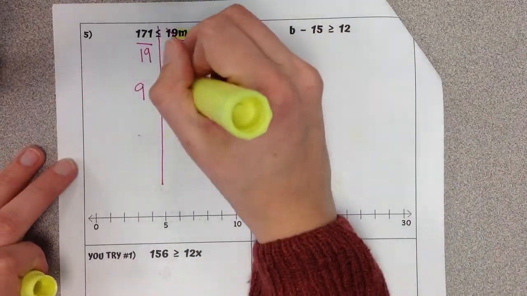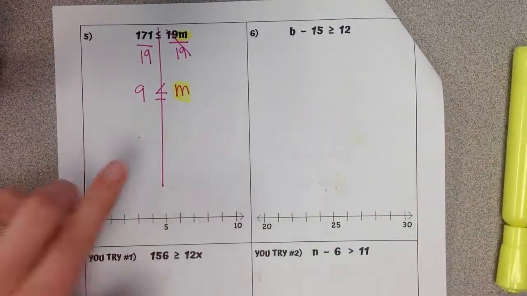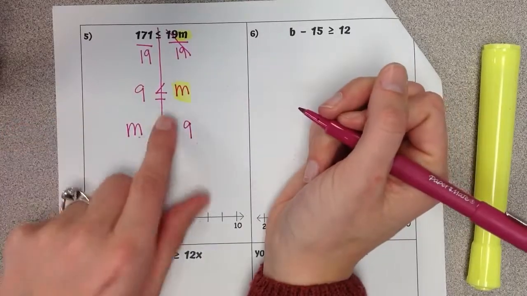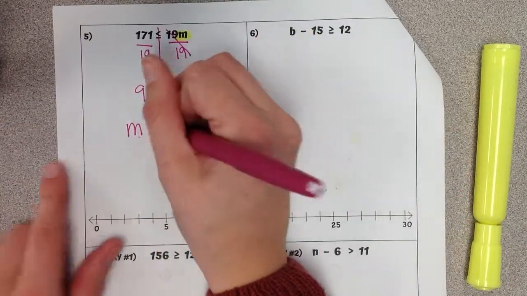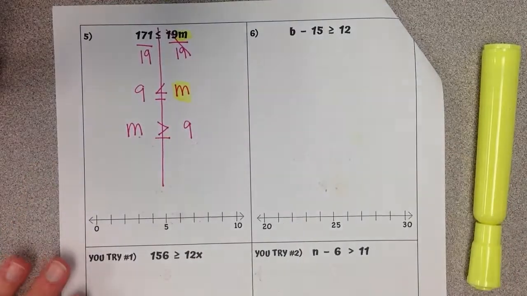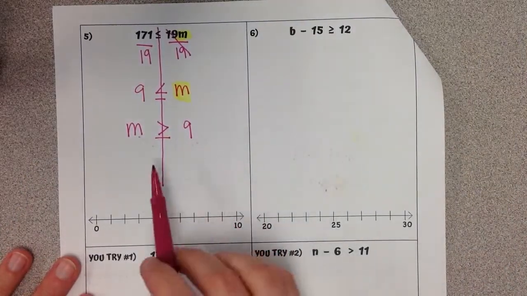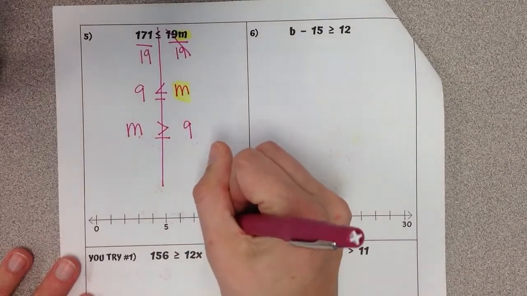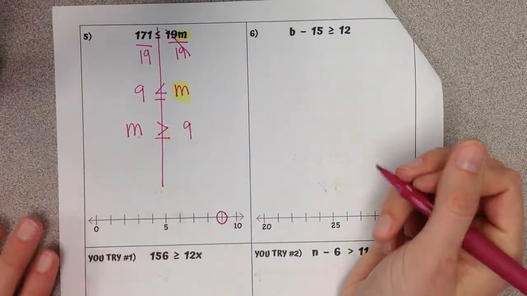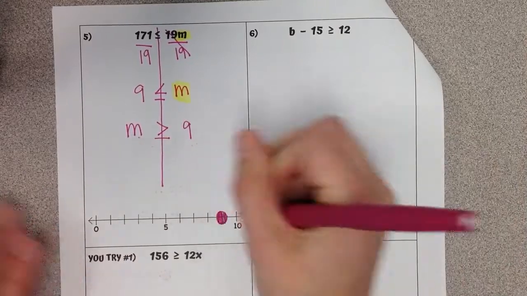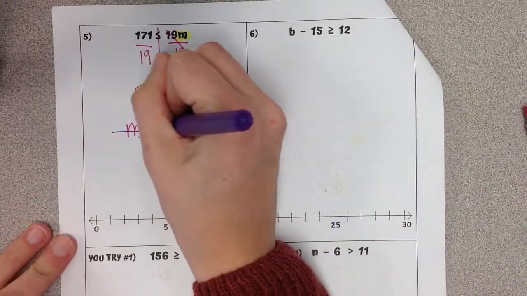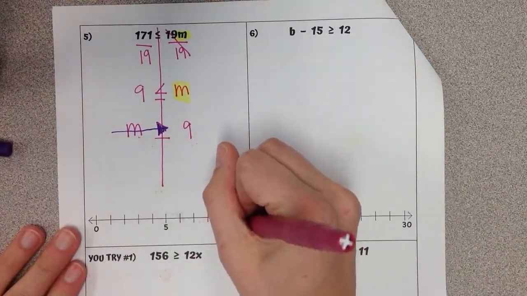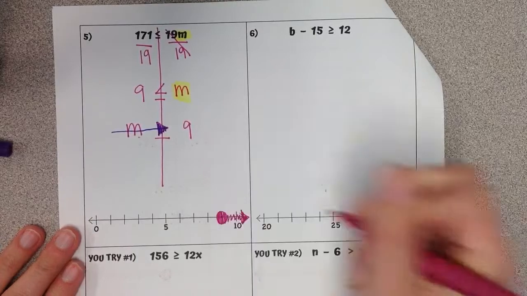Highlight my variable. My variable's on the right. We want it on the left, so I'm going to flip-flop it. M to the left, 9 to the right. And then I also need to flip-flop my sign from less than or equal to, to greater than or equal to. I'm going to find 9 on my graph. So if I start at 5, 6, 7, 8, 9. There is an equal to part, so I need to shade it in. Our inequality sign looks like an arrow pointing in the direction we need to shade. It's pointing to the right because greater than means right.